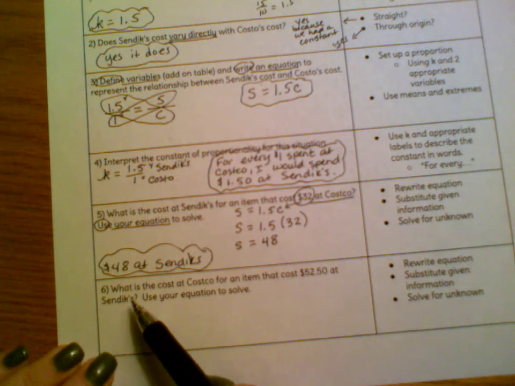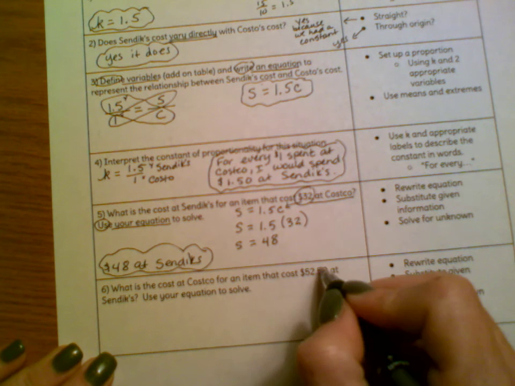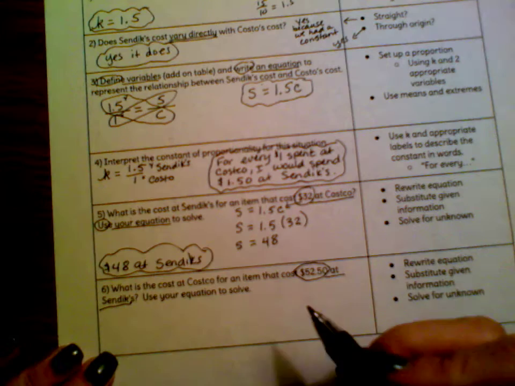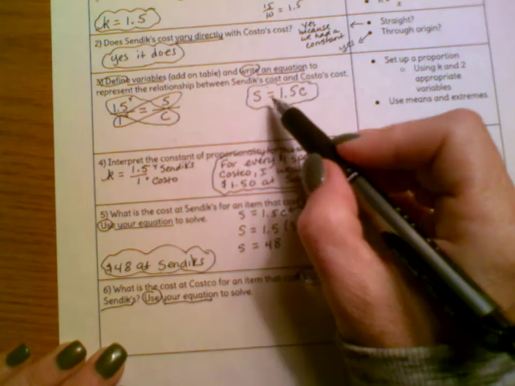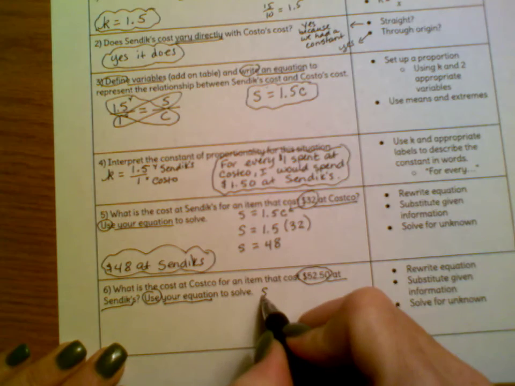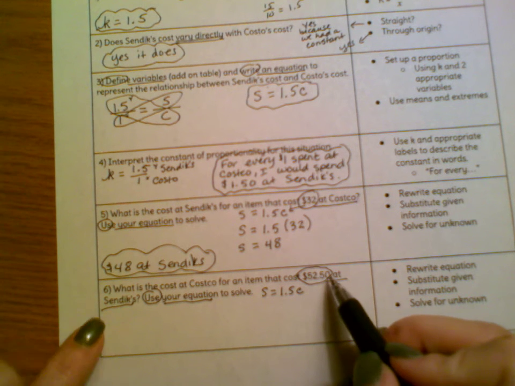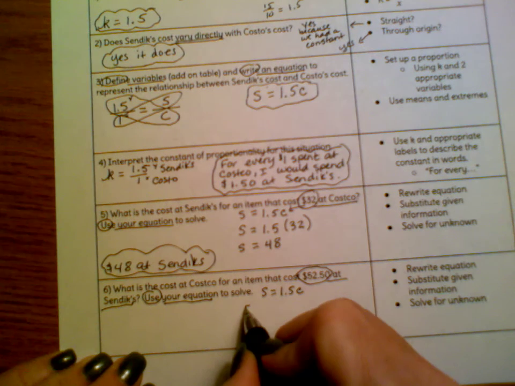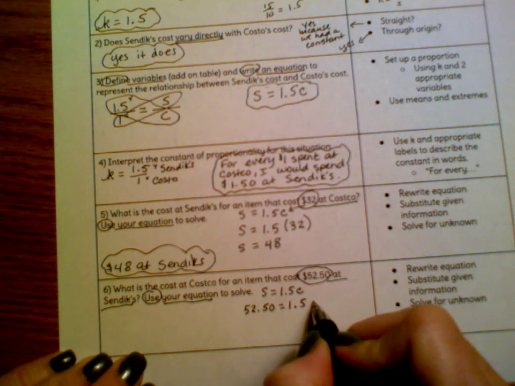Okay, again, this one's similar. It says, what is the cost at Costco for an item that is $52.50 at Sendik's? Use your equation. So if I have to use the equation, I'm going to rewrite it. S equals 1.5C. Now this $52.50 is Sendik's. Has to go in place of S. So $52.50 equals 1.5C.